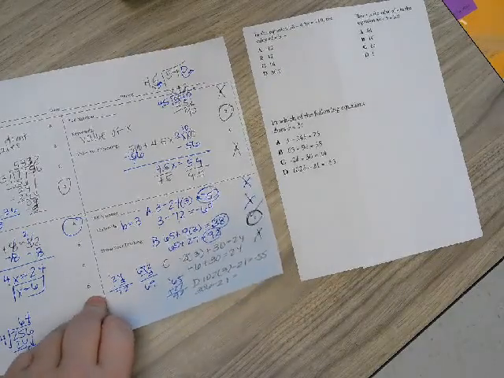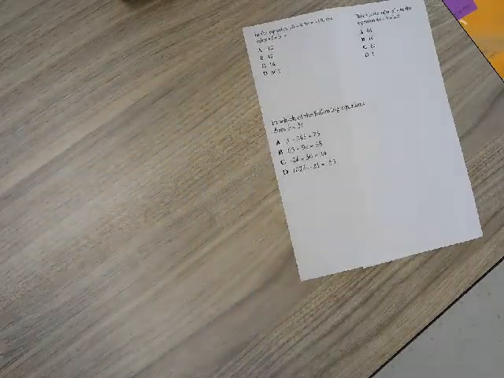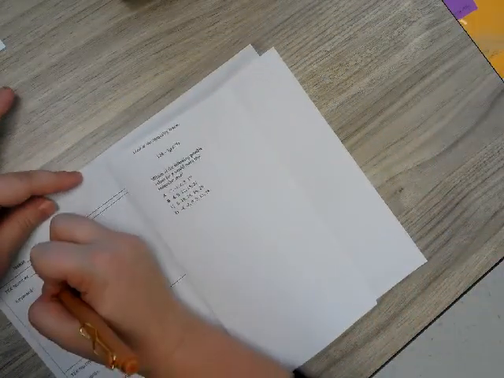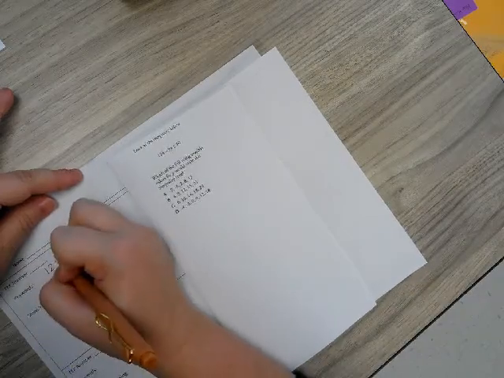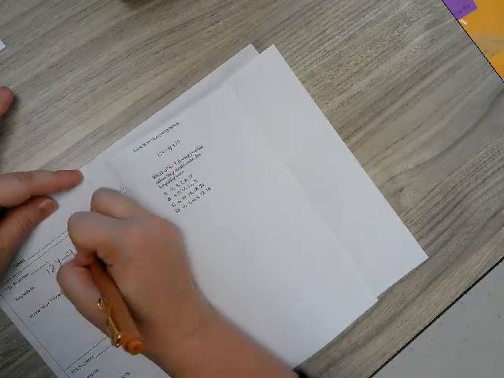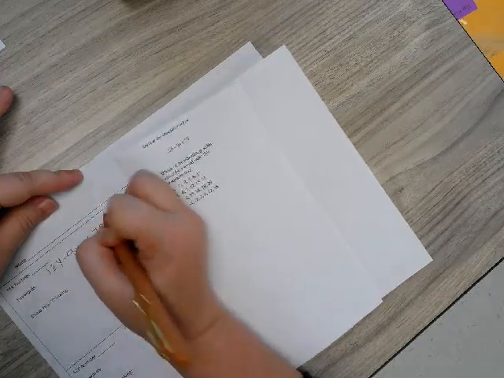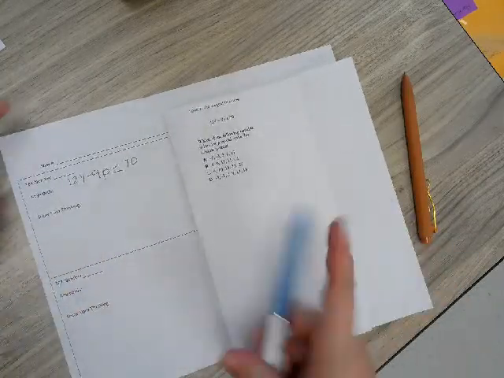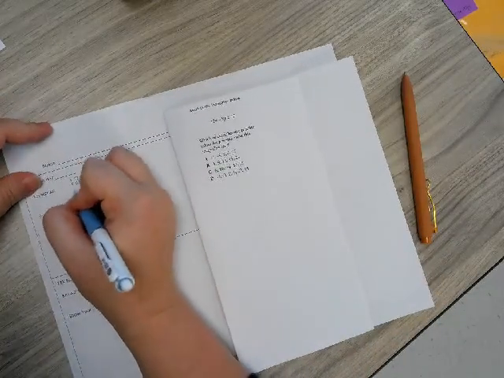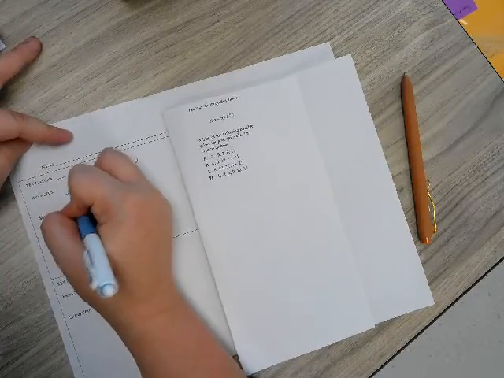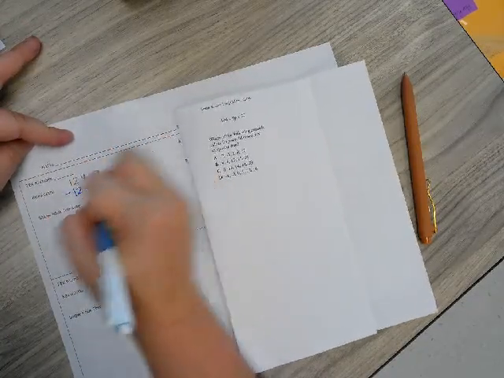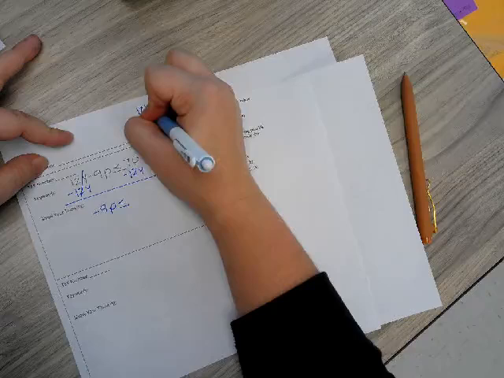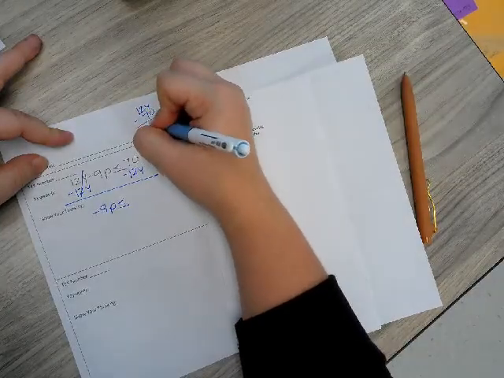Last problem. So we have 124 minus 9p is greater than or equal to 70. I'm going to solve to figure out which one is true. I'm going to undo my addition first. By doing that, I need to do the inverse, so that's going to be minus 124. Negative 9p is less than or equal to 70 minus 124. That's going to be a negative 54. The reason why it's a negative 54 is because I have more negatives than I do positives.